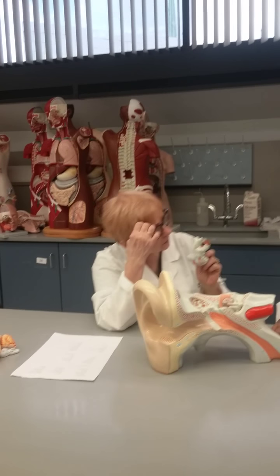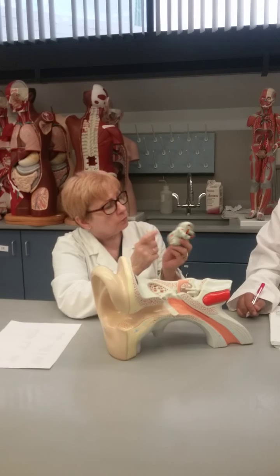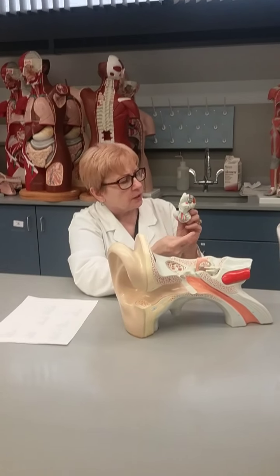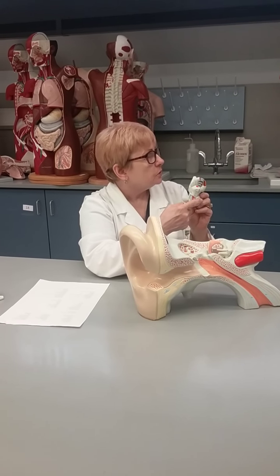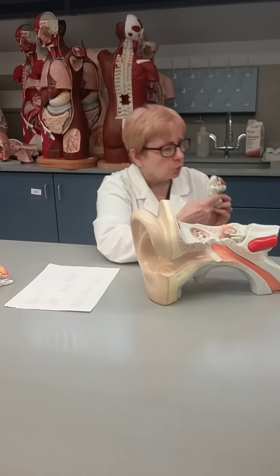Is that what they use when they use the cochlear implants? Yes, they tamper with that. Now, that brings up an important point, because that's for hearing. So there's another structure inside here. The hearing receptors are called the organ of Corti.